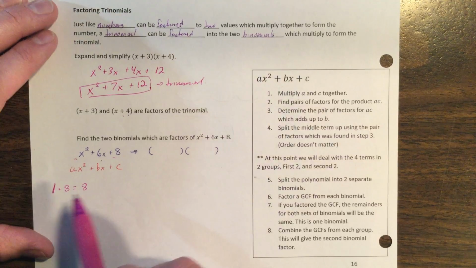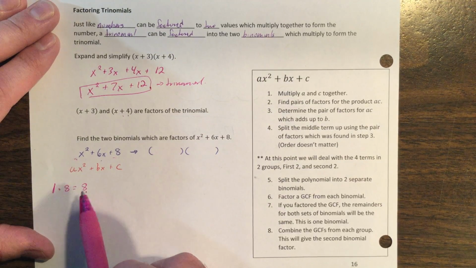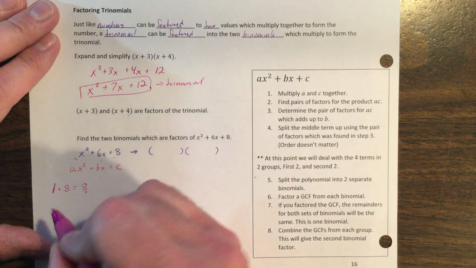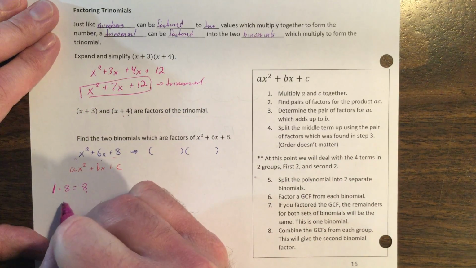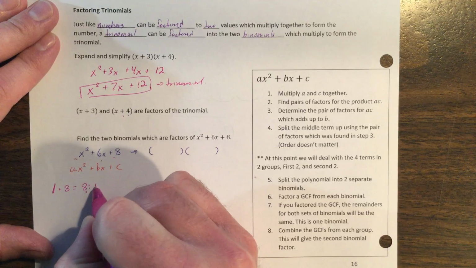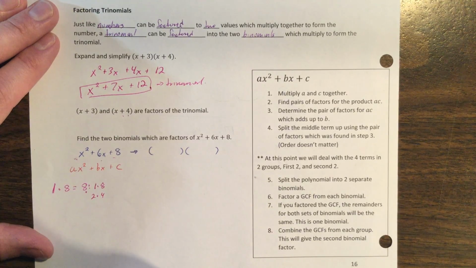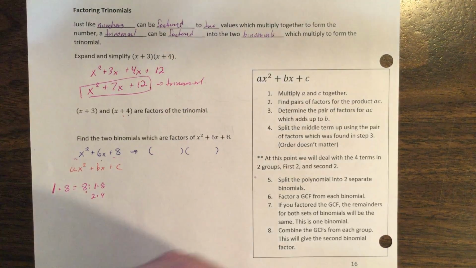Now that's not mind-blowing in any way, I hope not, but that's how we can come up with that value right there. Now we want to find what are some factors of 8. Okay, what are two numbers that multiply together to get 8? So if we look at factors, it's 1 and 8, 2 and 4. Okay, can you think of any others? If you can, that's awesome.